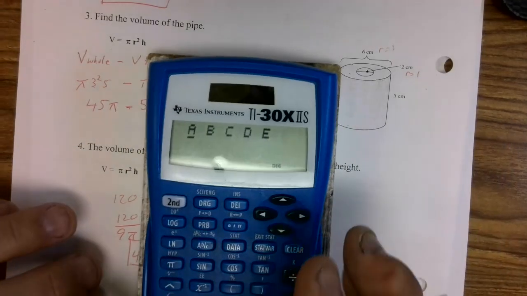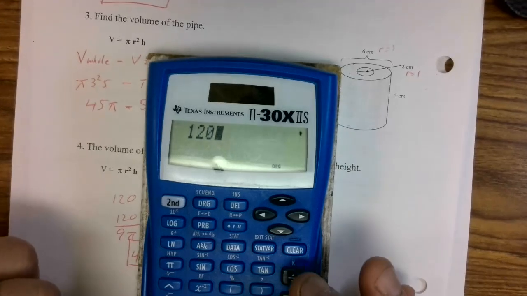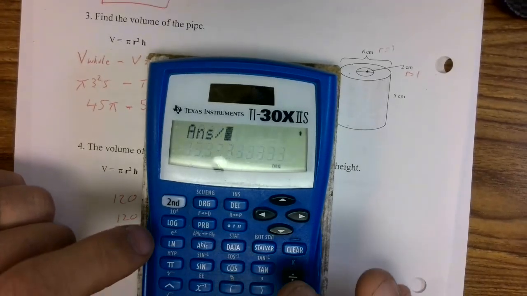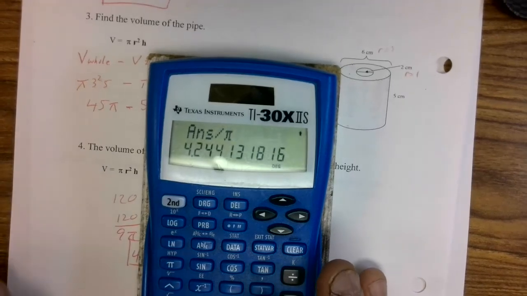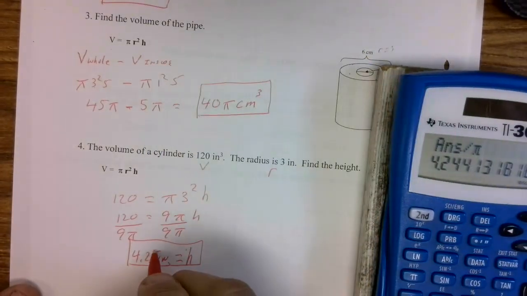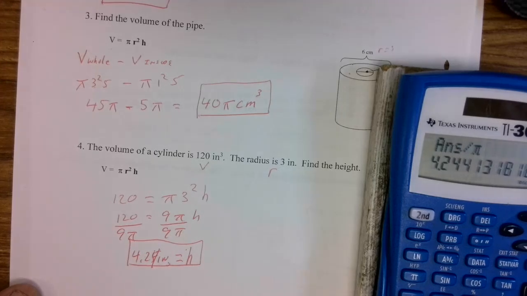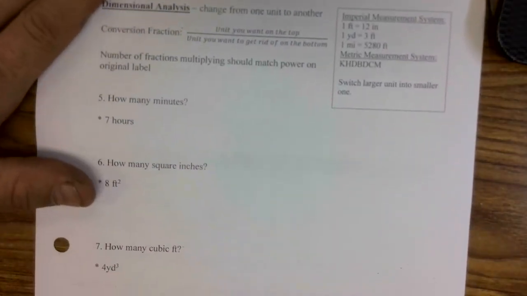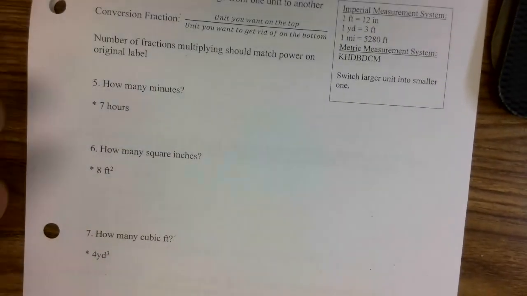So again, go back and do 120 divided by 9, divided by pi, 4.24. You want to keep it that way. Okay, so that's finding values in a formula when we have what it equals.